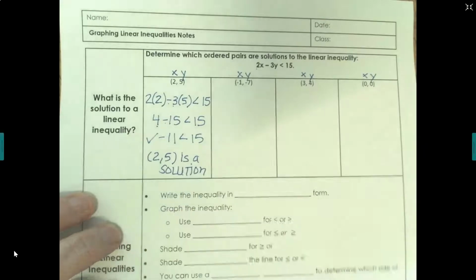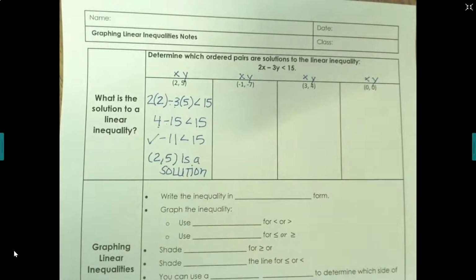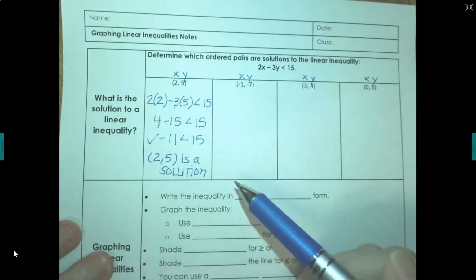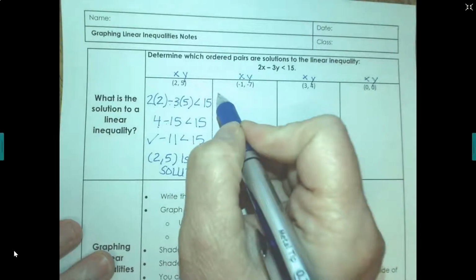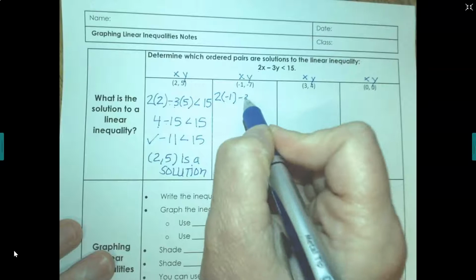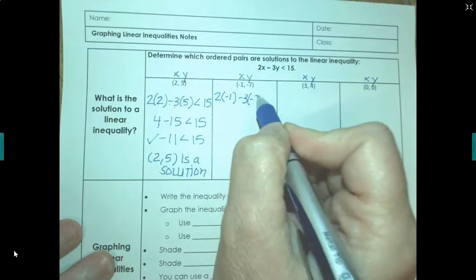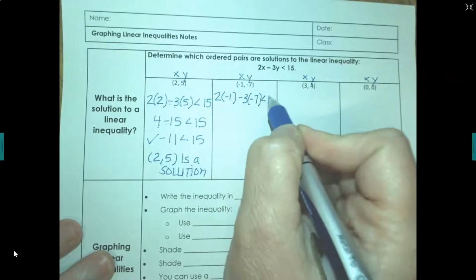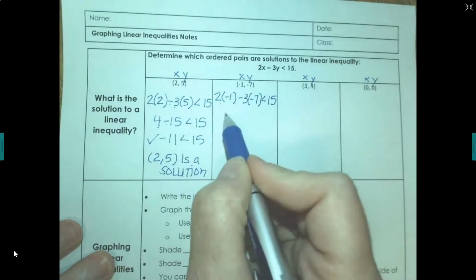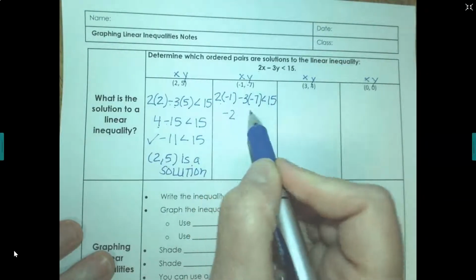Okay, that means if it was graphed, it'd be in the shaded region. So let's try it again. So now my x value is negative 1 and my y value is negative 7. So I'm going to plug them in. 2x, x is negative 1, minus 3y, and y is negative 7, has to be less than 15. 2 times negative 1 is negative 2.